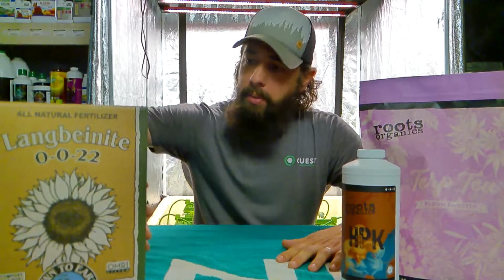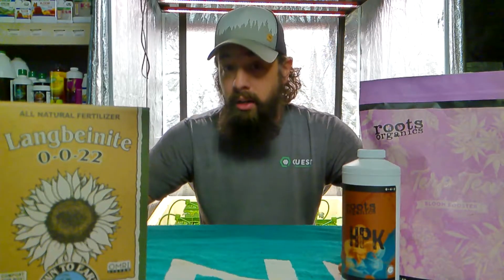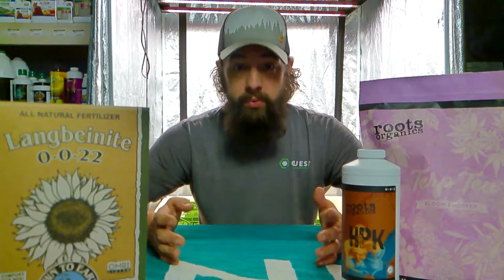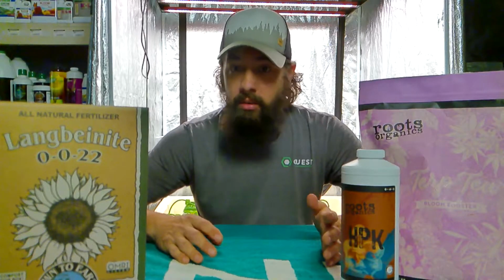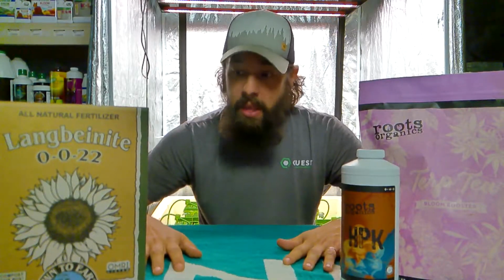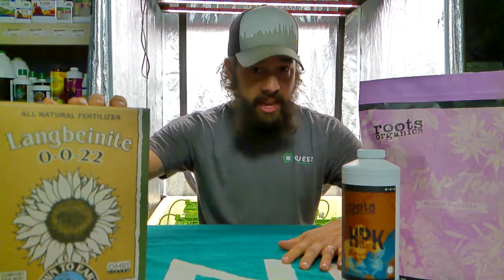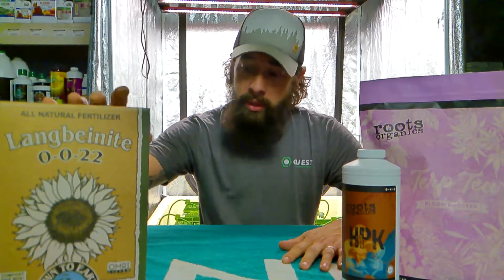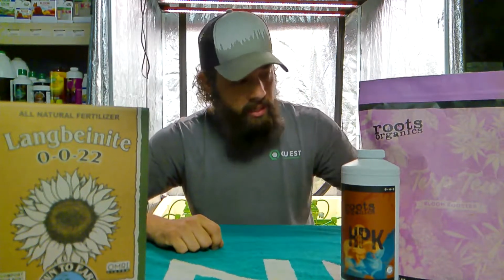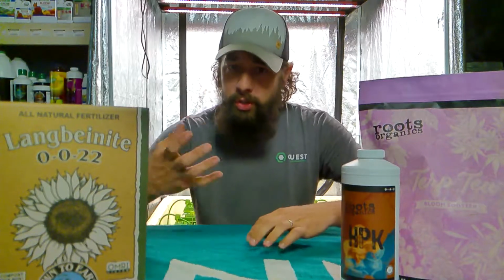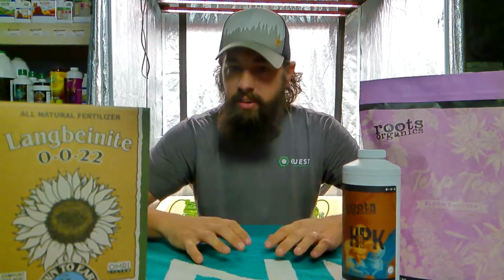But I know I hype up a lot with this langbeinite. It is a great product. I've been using this in my soils for years, and I very seldom run into a potassium deficiency. So in my opinion, hands down, if you're doing some kind of soil blend, go with the langbeinite. Hit it later on with some of your bloom boosters to really get those big, dense, tight fruits and flowers that you're looking for.